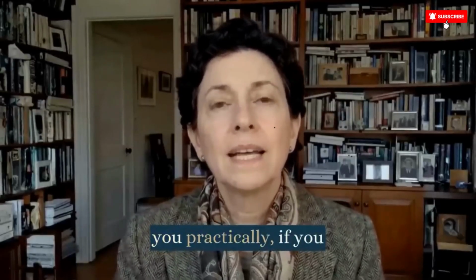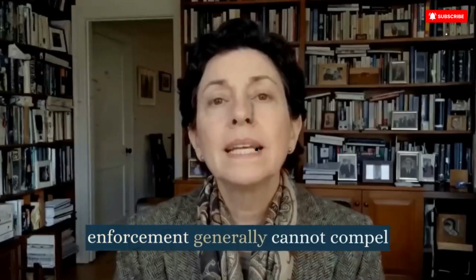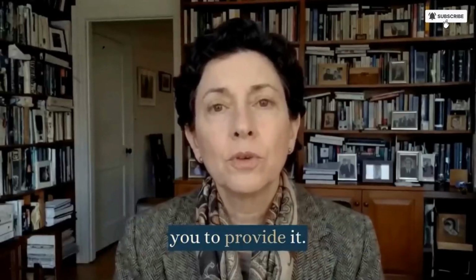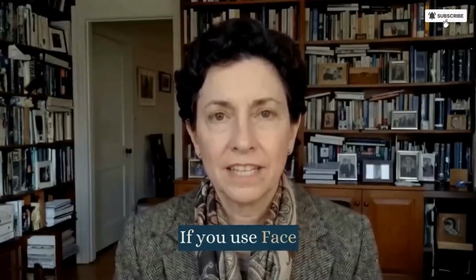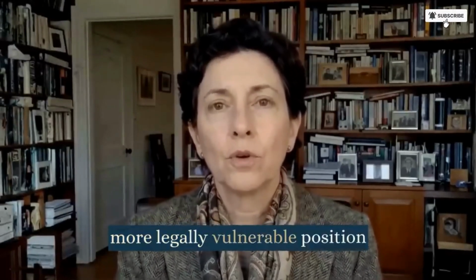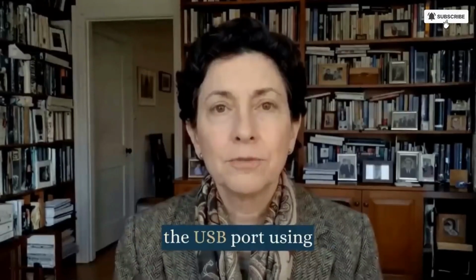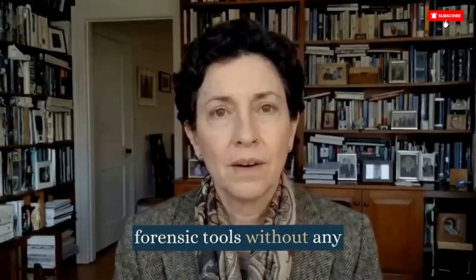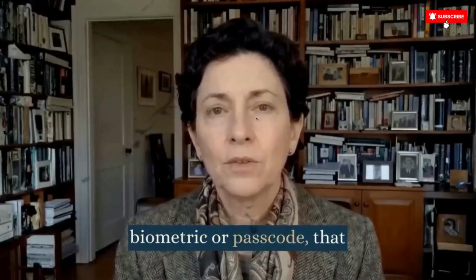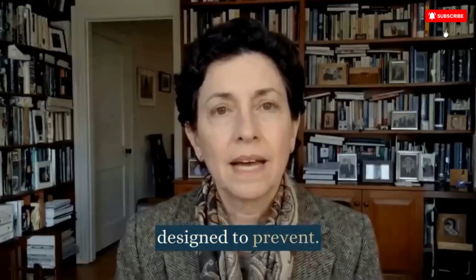What this means for you practically, if you use a passcode, law enforcement generally cannot compel you to provide it. If you use Face ID or fingerprint, you may be in a more legally vulnerable position depending on your jurisdiction. And if your phone can be accessed through the USB port using forensic tools without any biometric or passcode, that is the vulnerability that the hidden setting is designed to prevent.